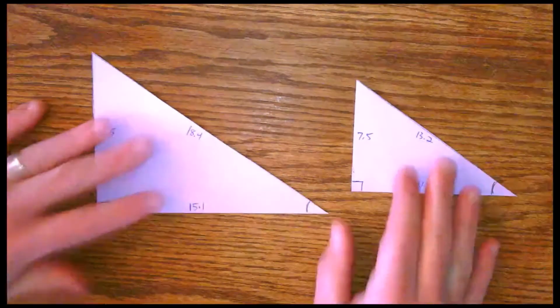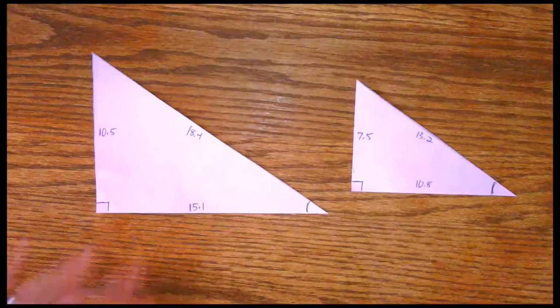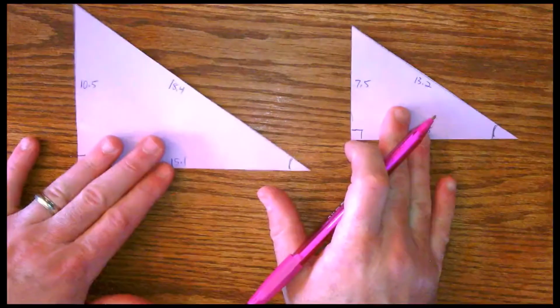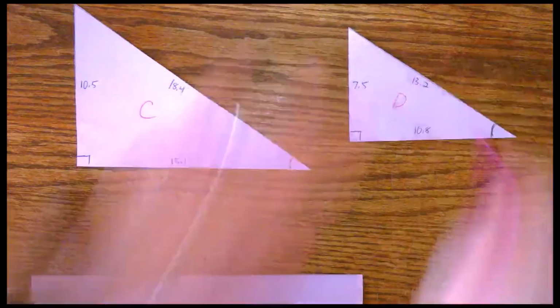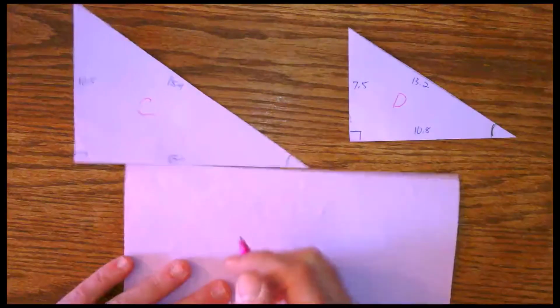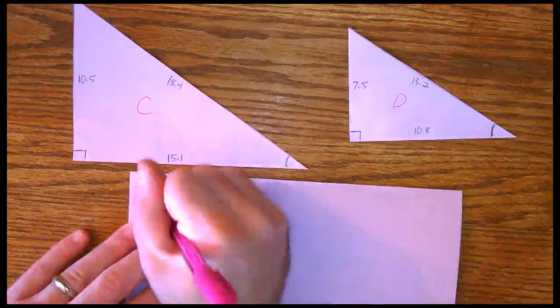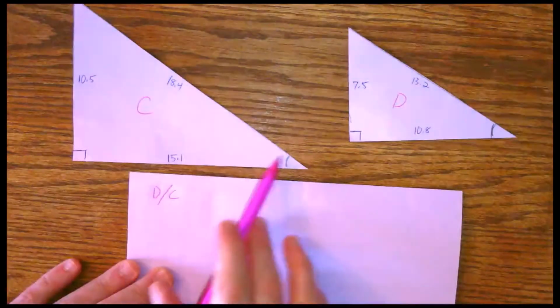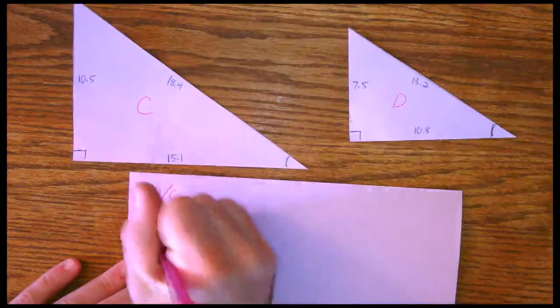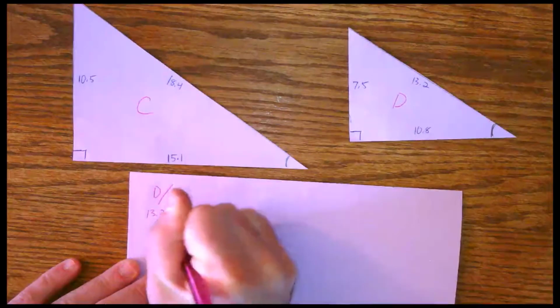So we're going to first compare the ratio between the two triangles. So let's call this one C. Let's call this one D. So I'm going to take corresponding sides from D and divide them by C. So let's start with the hypotenuses. I'm going to take 13.2, divide by 18.4.